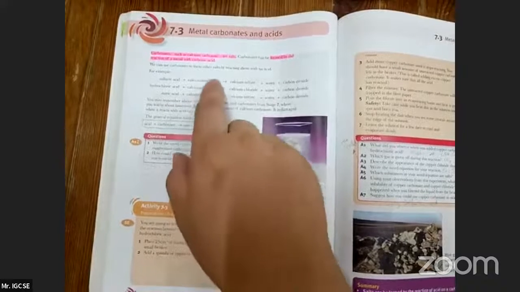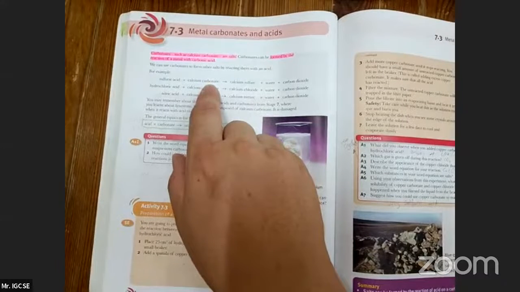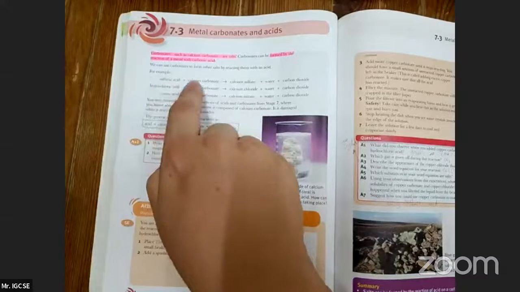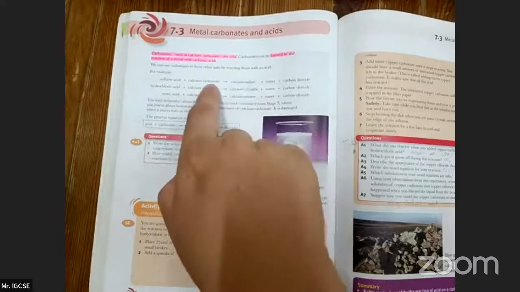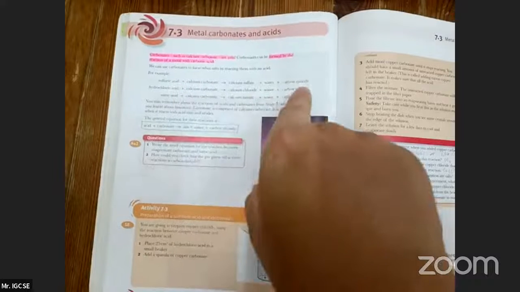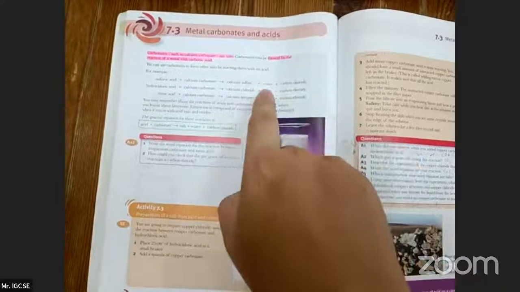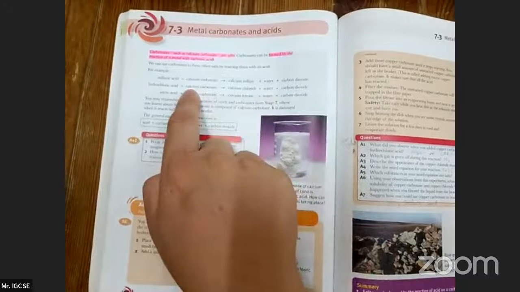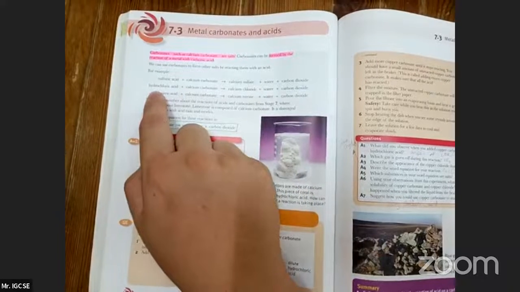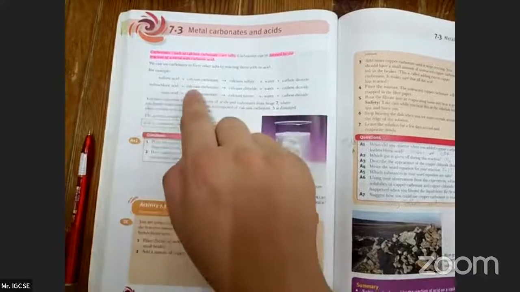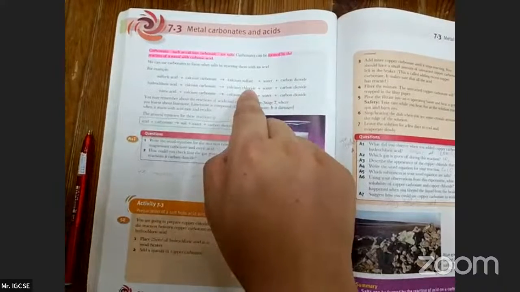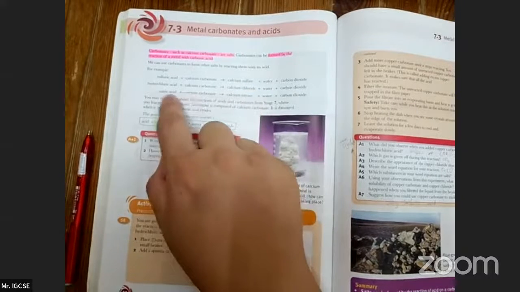If you have, I think, sulfuric acid and calcium carbonate, it becomes calcium sulfate, and then the carbonate will become carbon dioxide. And then there's one more product which is the water. So you have the calcium here. So this is hydrochloric acid. So calcium carbonate and hydrochloric acid will become calcium chloride. Calcium nitrate.